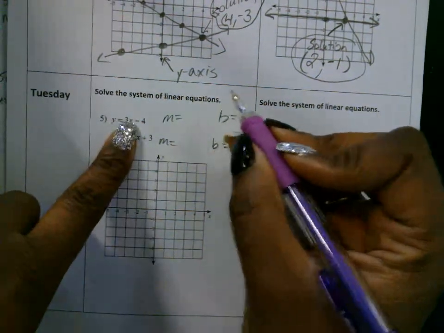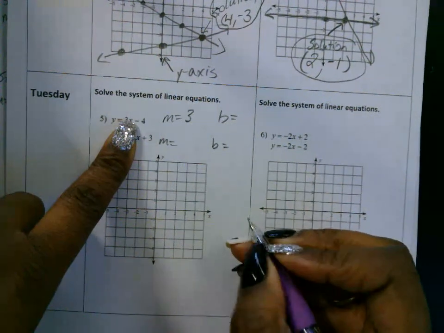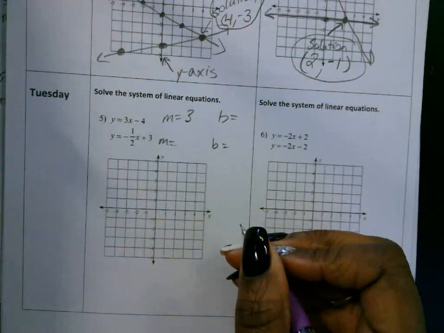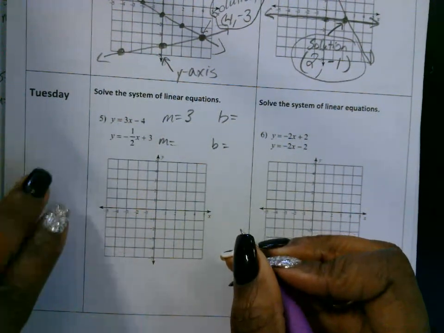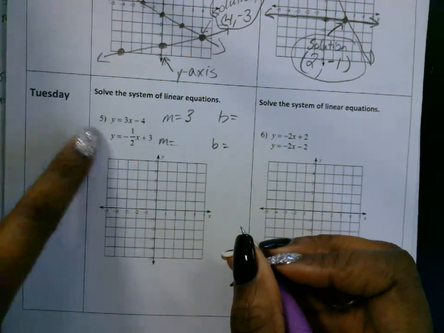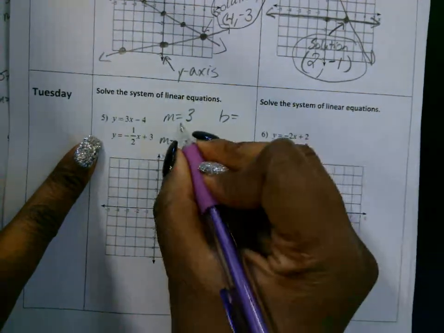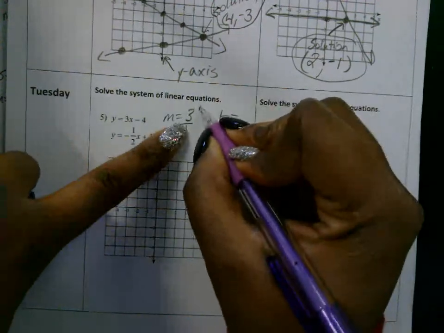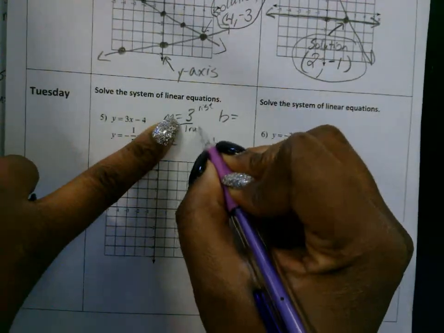Just the 3, the number in front of the X. How do I write that as a fraction? Over 1. Good job. The top number is my rise. The bottom number is my run.